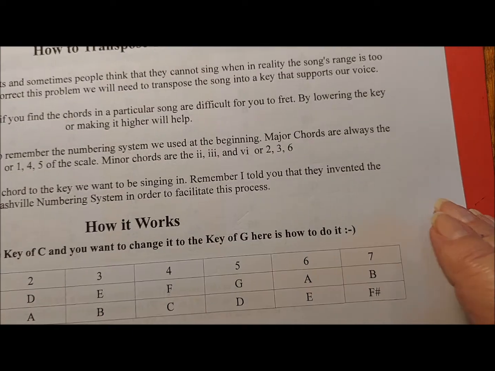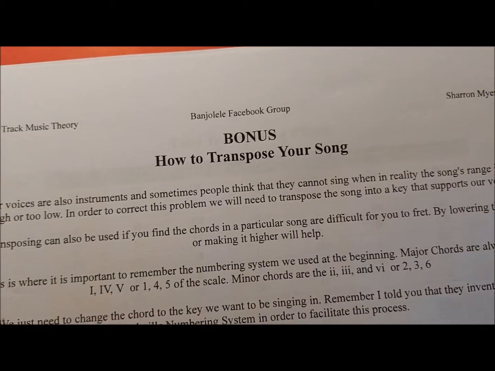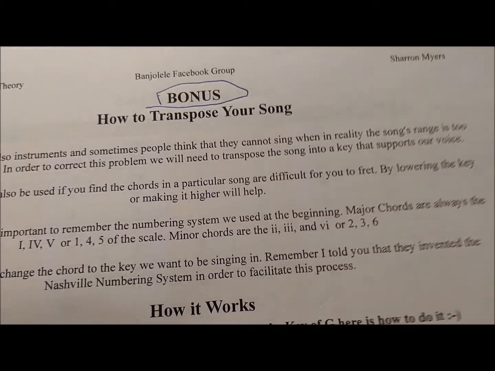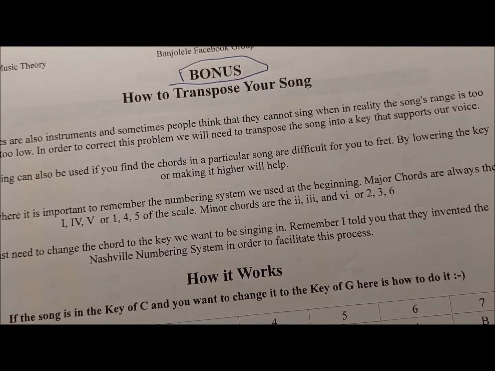Okay, how to transpose your song. Bonus material. Okay, oh wow, only 42 minutes, so it's not even an hour.